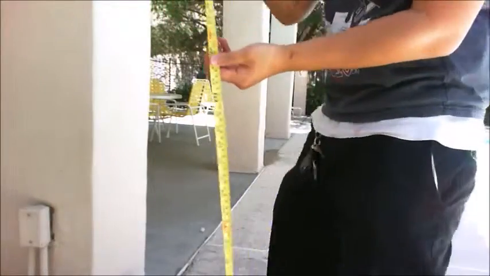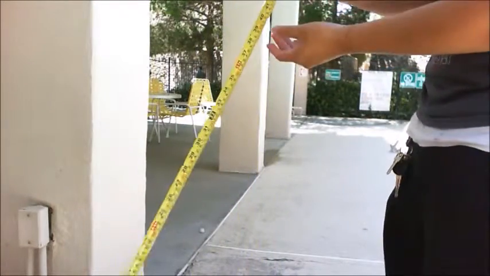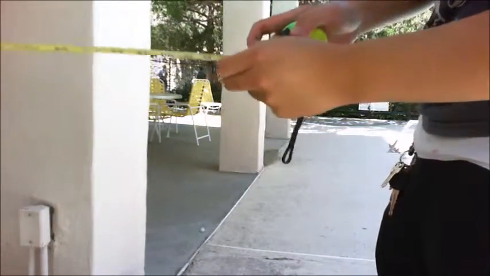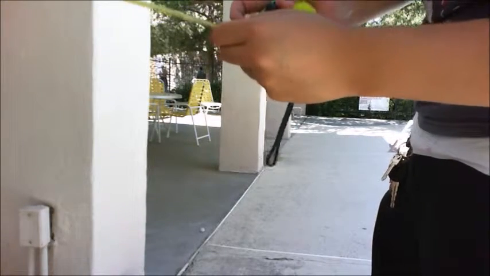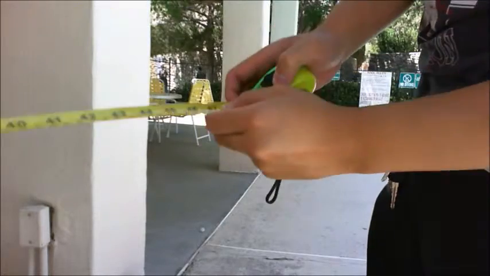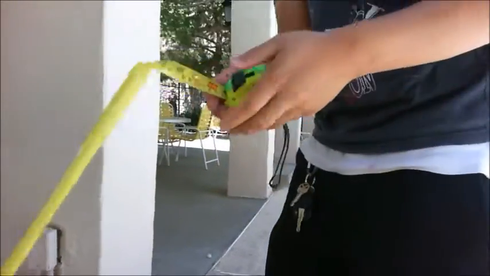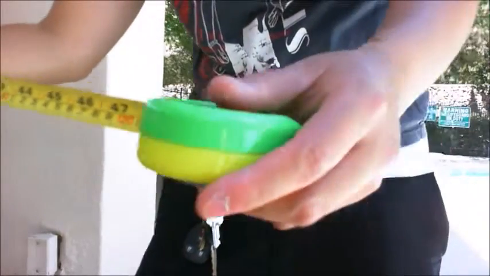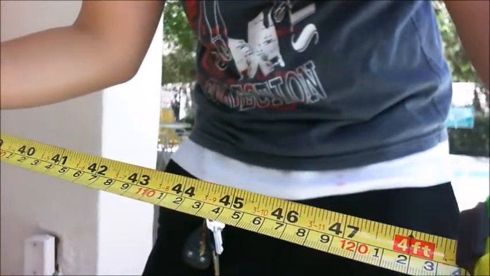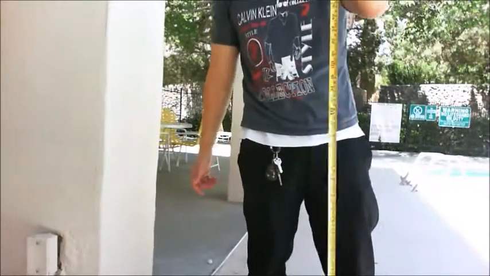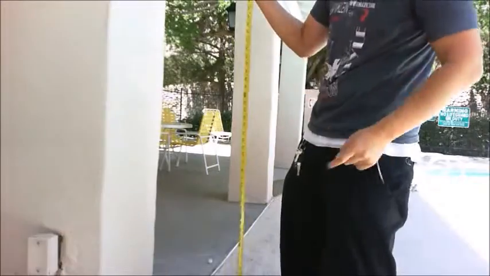And now I'm going to set up trial 1. I'm going to set the ruler at 49 inches. There, at 49 inches. I don't know if you can see that, it's kind of long. Okay, there, that's 48 and 49 is in there. So now I have my ruler and it's already set at 49.